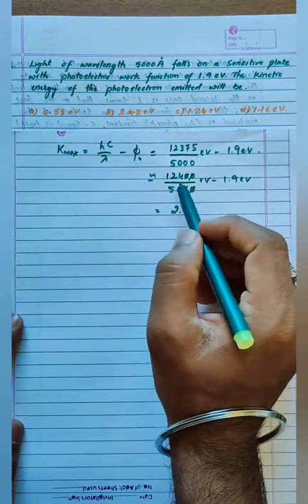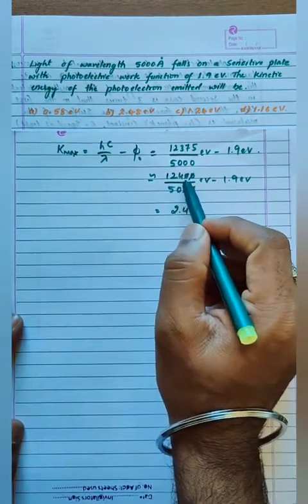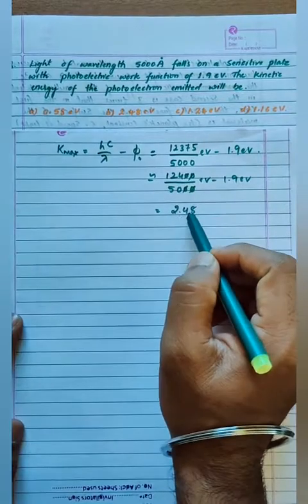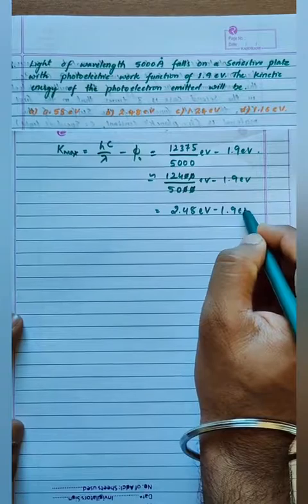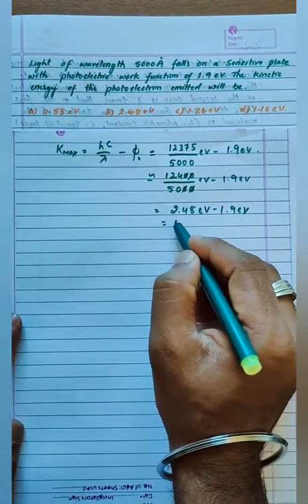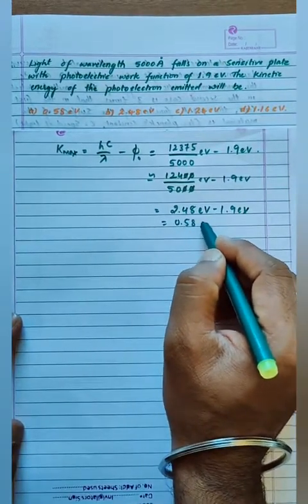Hope you got this. Taking electron volt minus 1.9 electron volt, this will be 0.58 electron volt.